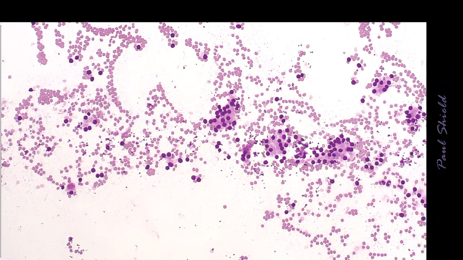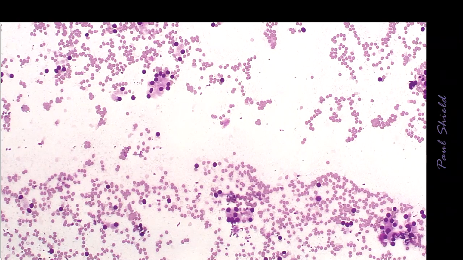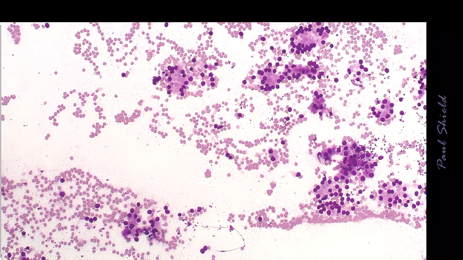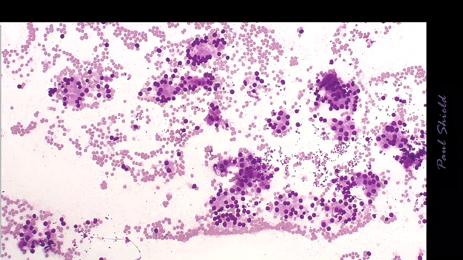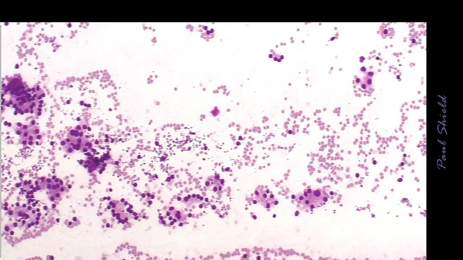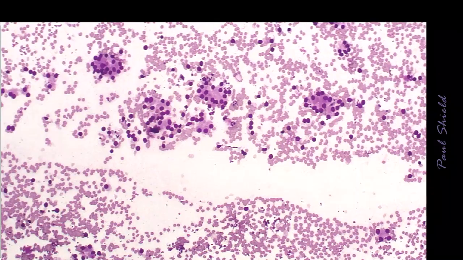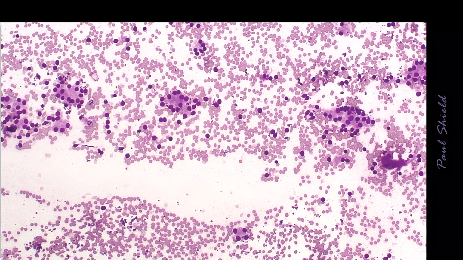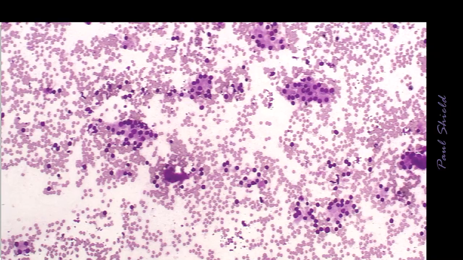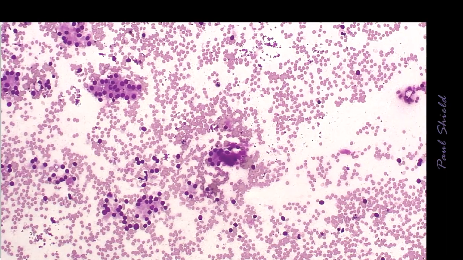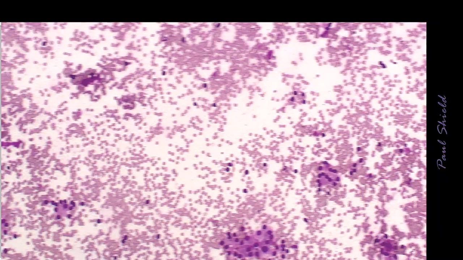At slightly higher power, you can see the way the little nuclei are arranged around like almost an acinar or follicular arrangement, and they're really quite uniform in size. The main thing also is that there's really no macrofollicles here. So all of these follicles are made up of maybe a dozen or so nuclei or less.